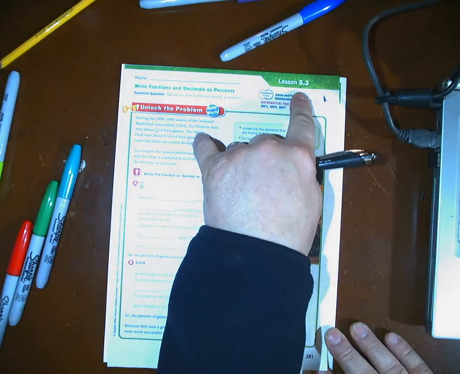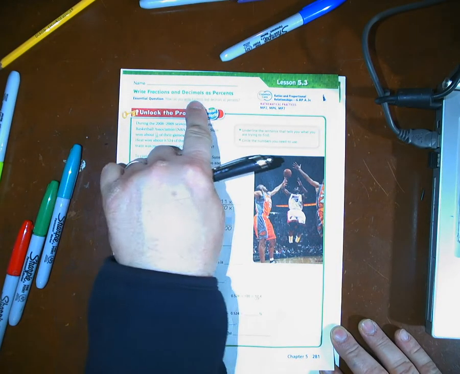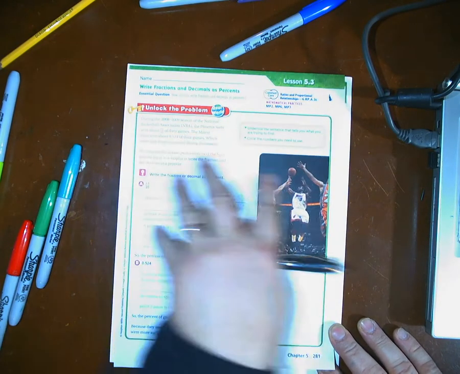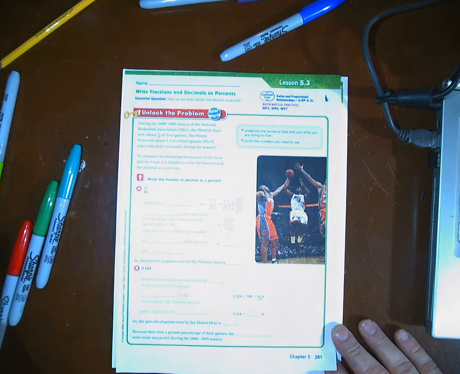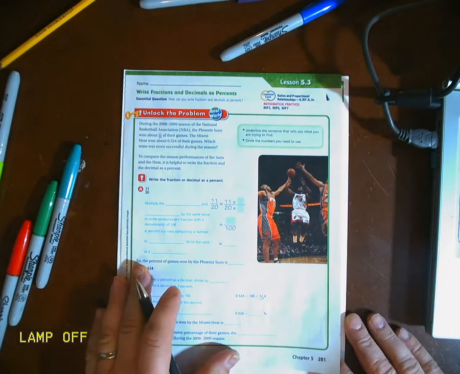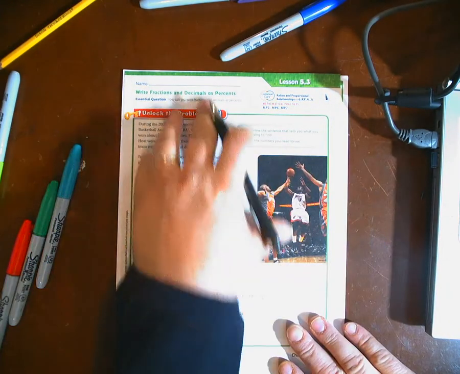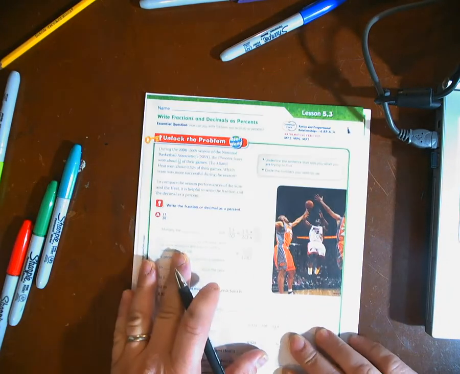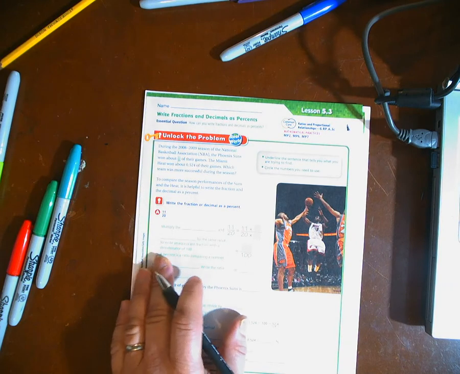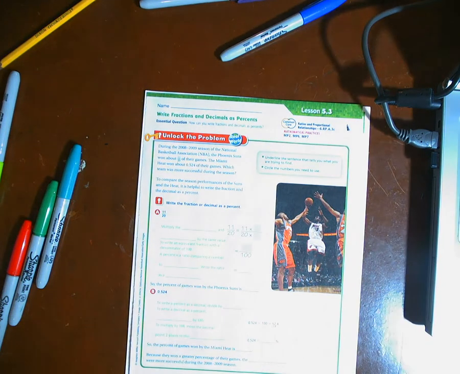Okay, this is 5.3, writing fractions and decimals as percents. I'm not a big fan of the way it's set up here. I made the other video that shows you how to convert between fractions, decimals, and percents, but we'll run through this just for the idea of answering some real life type of questions here.